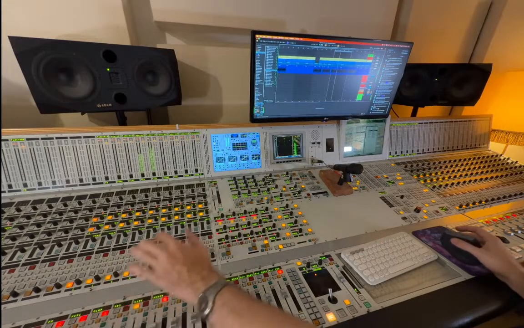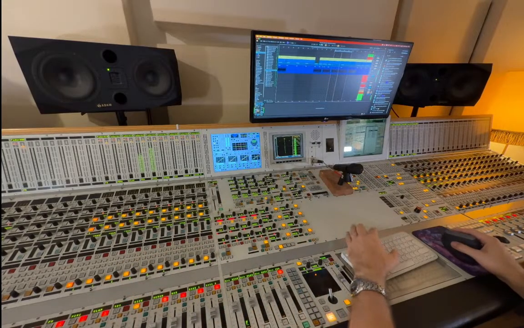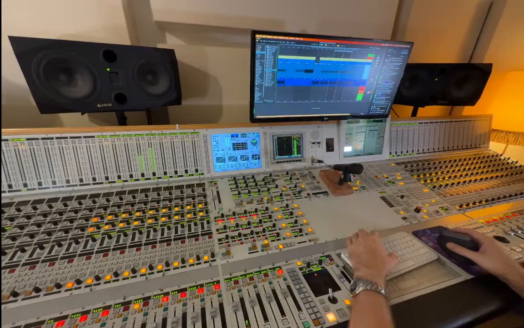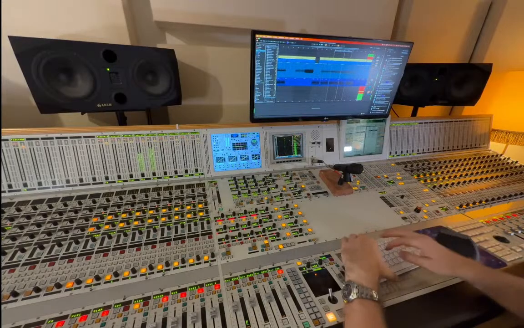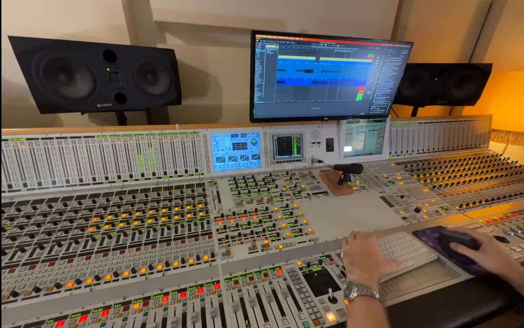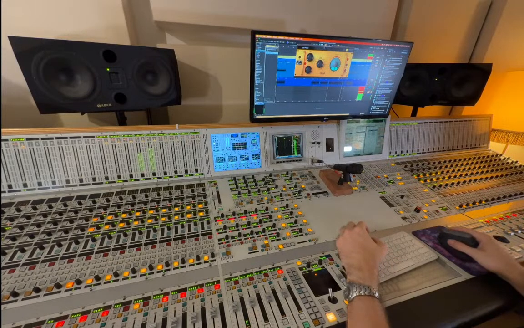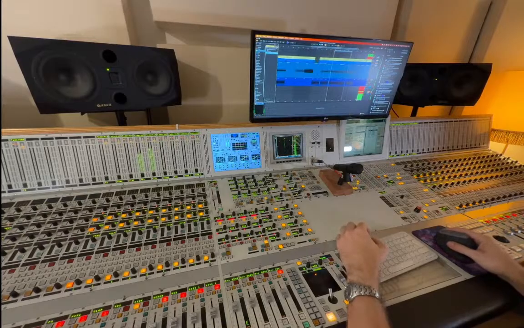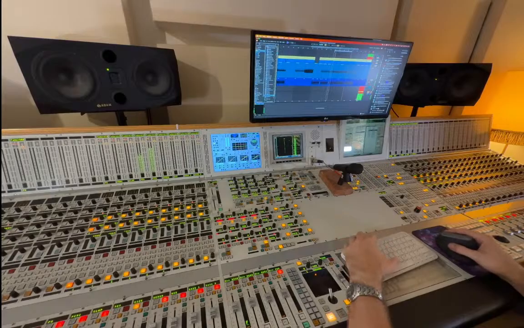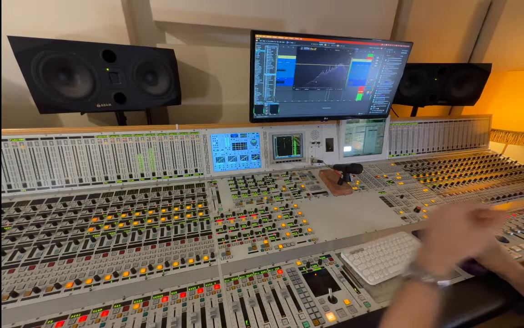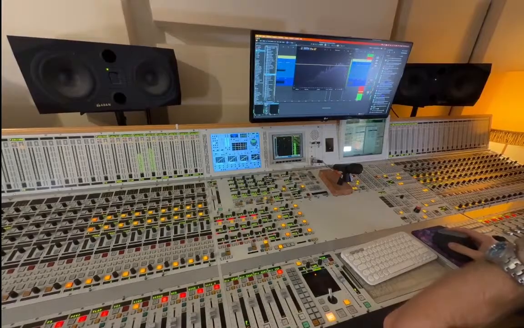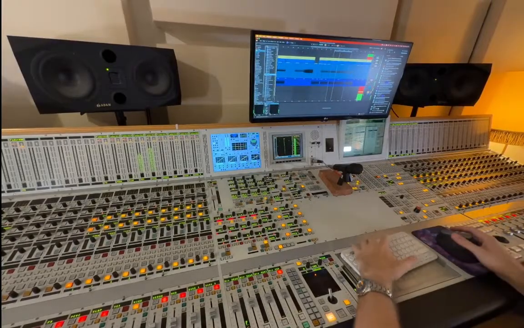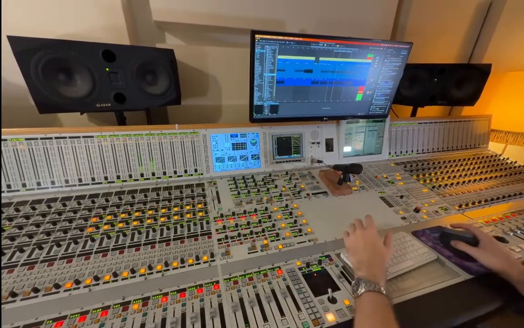Let me add some saturation. Let me try and use the LAWO EQ here.